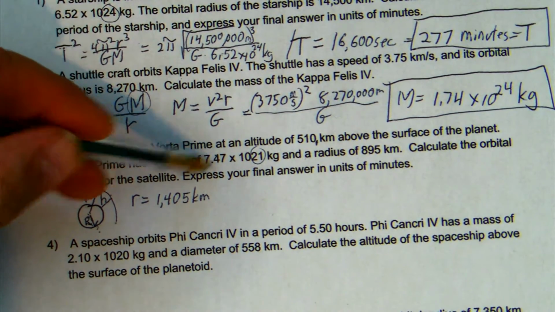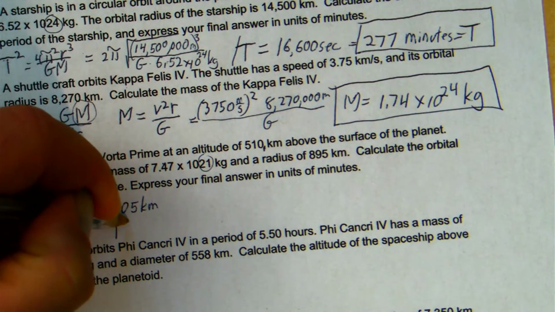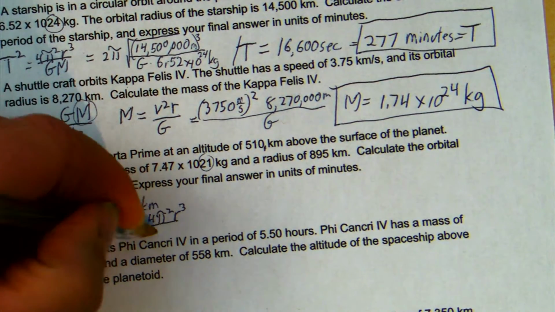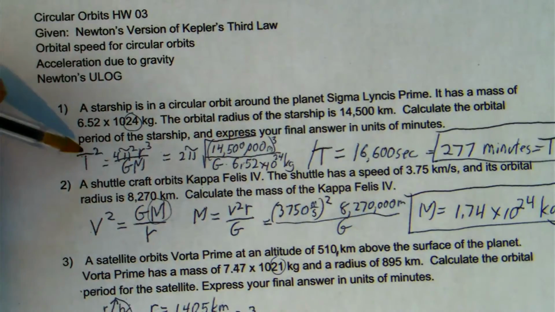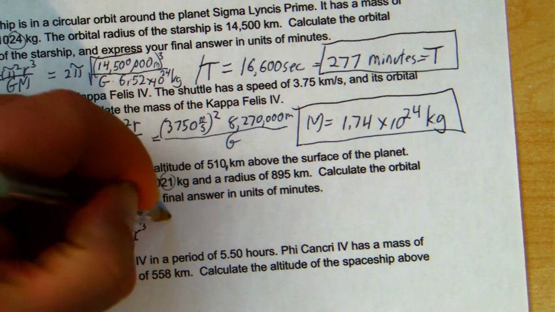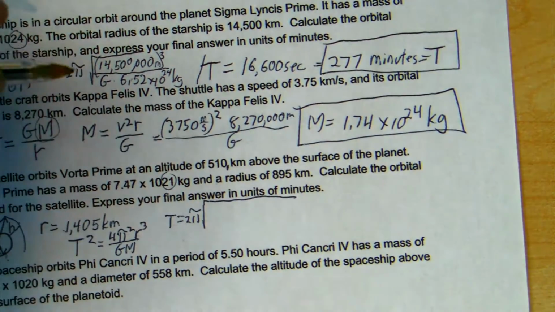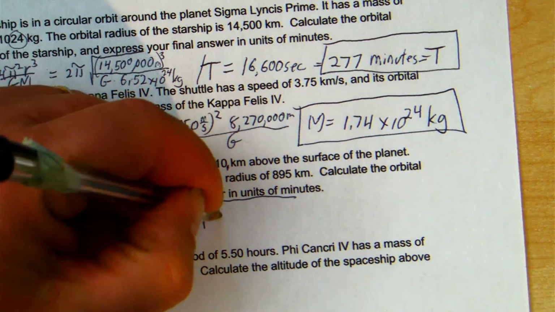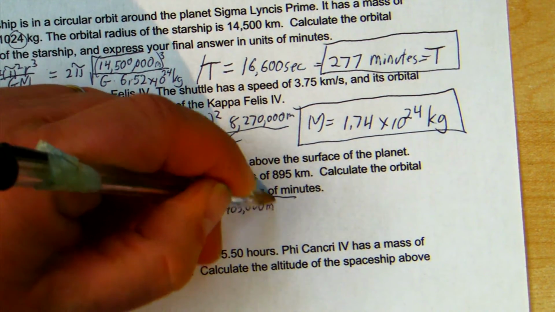I have the mass, I have the radius, I need the period. I would select Newton's version of Kepler's third law. T squared is equal to 4 pi squared times r cubed divided by GM, making this identical to the first problem as far as equations go. So T is equal to 2 pi times the square root of, the orbit radius is 1,405,000 meters.